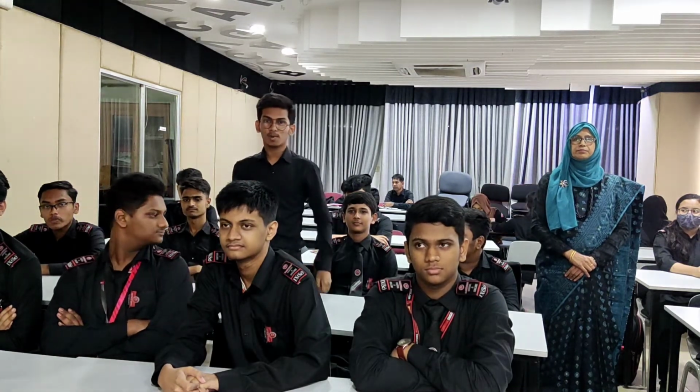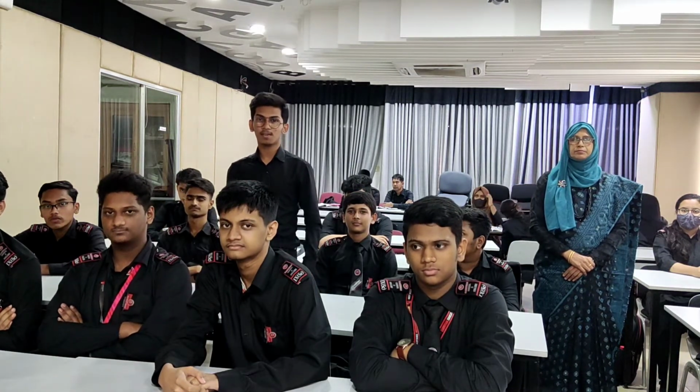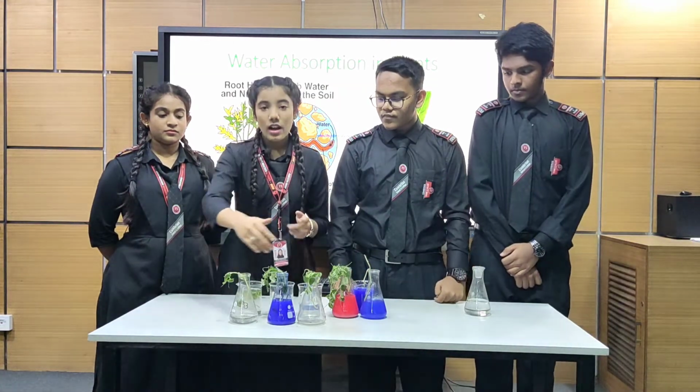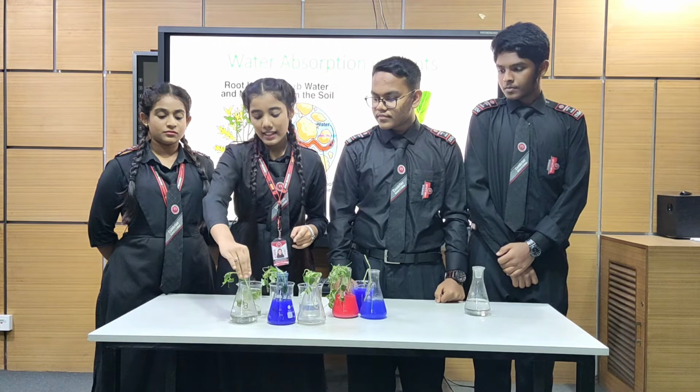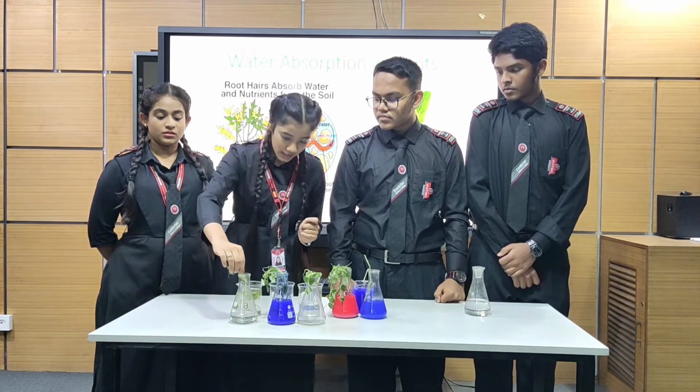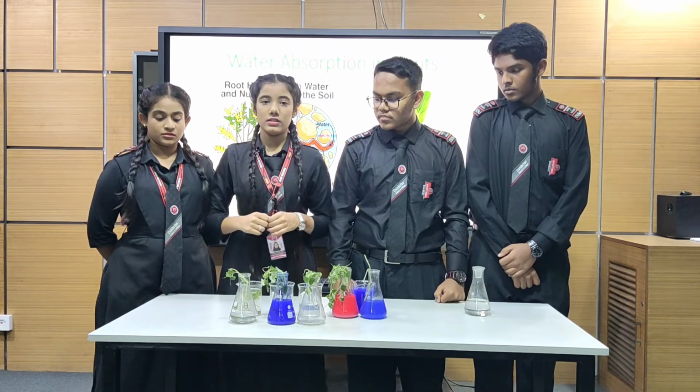My question is, why does the water level decrease in the second, third, and fourth containers? We can see that in the B, C, D conical flasks there is a plant, and plants absorb water through their roots. That's why the water in the conical flasks decreased.